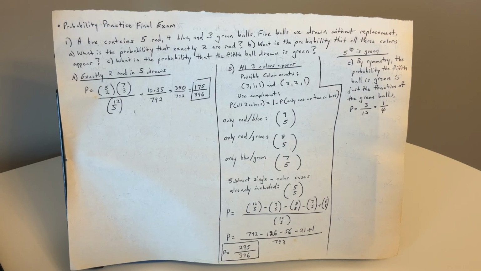Okay, we have a probability practice final exam. It is calculus based, so that'll be towards more the middle. Here we go with number one.